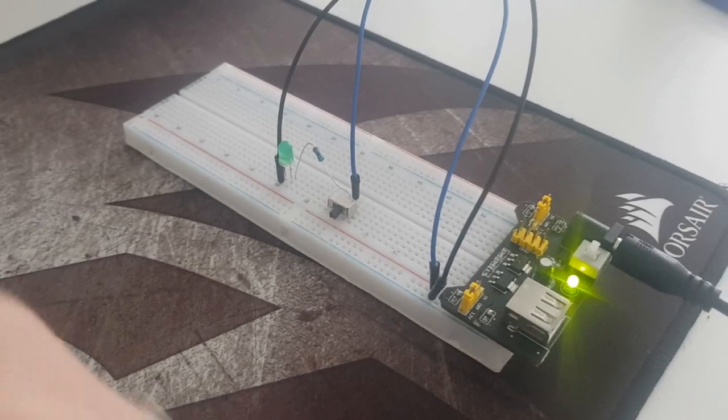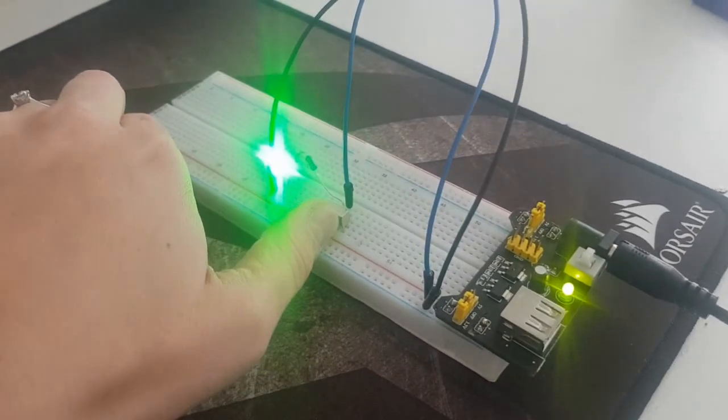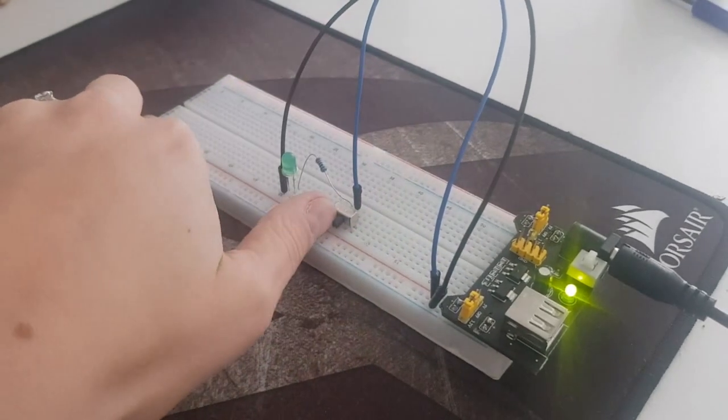So the circuit I'll be following with this tutorial is a simple LED circuit with a switch to turn it on and off.